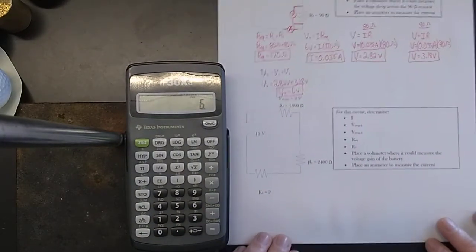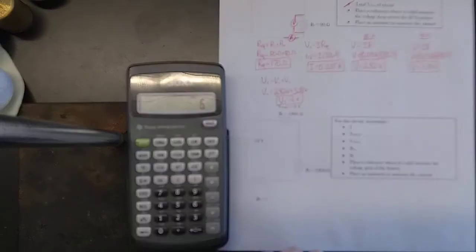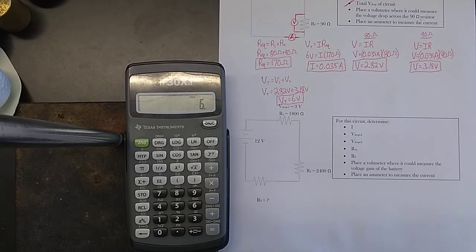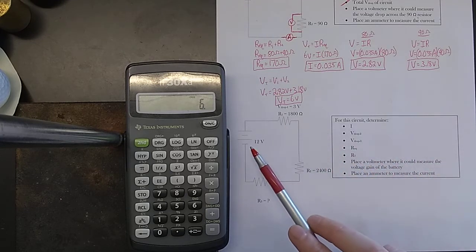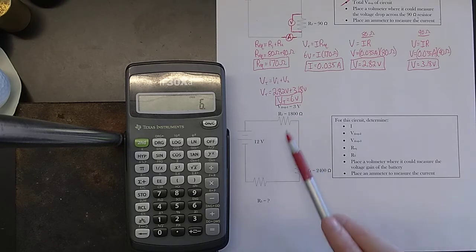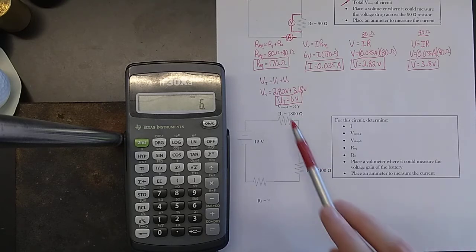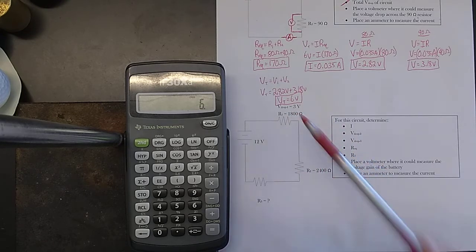I'm not going to do a simulation for this one because the resistances are a little bit bigger, but we're going to calculate it anyways. Now we have a series circuit with 3 different resistors in it, R1, R2, and R3. We know it's a 12-volt battery. We know the resistance for R1 and R2, 1800 ohms, 2400 ohms, and we know the voltage drop for R1, which is 3 volts. We don't know anything about R3.